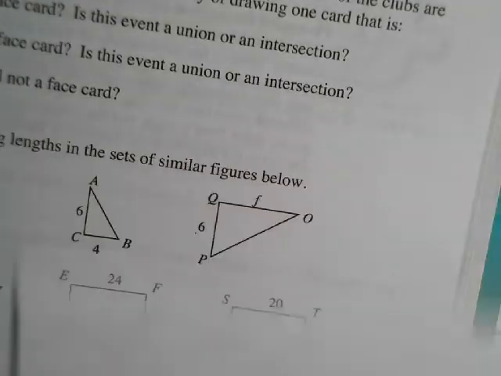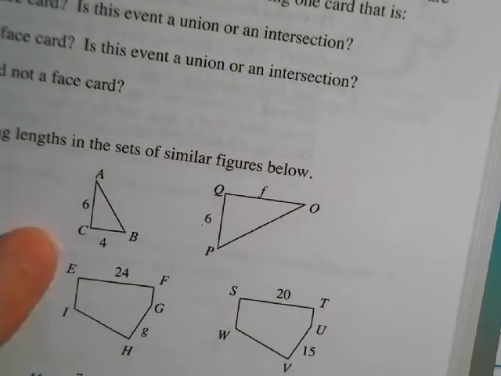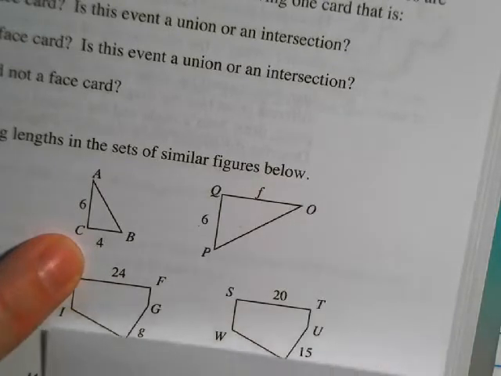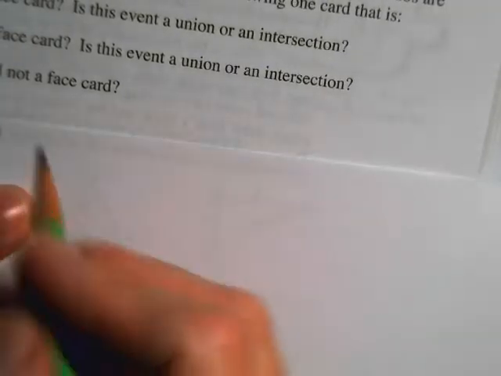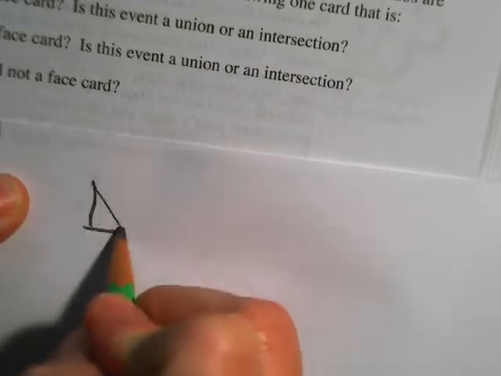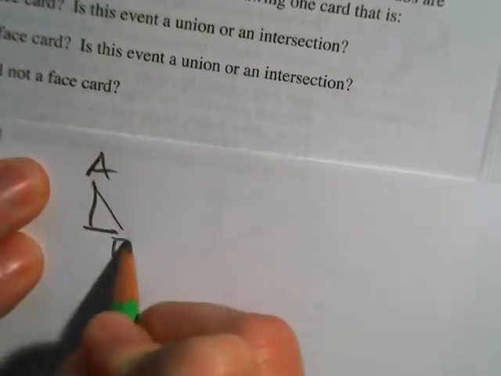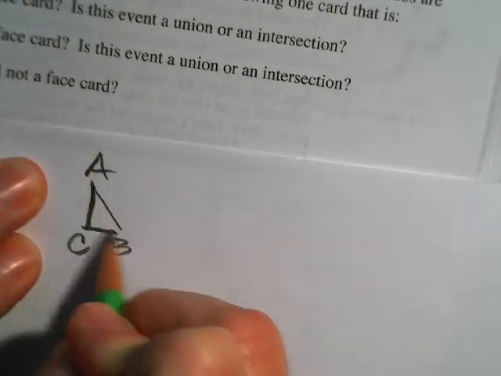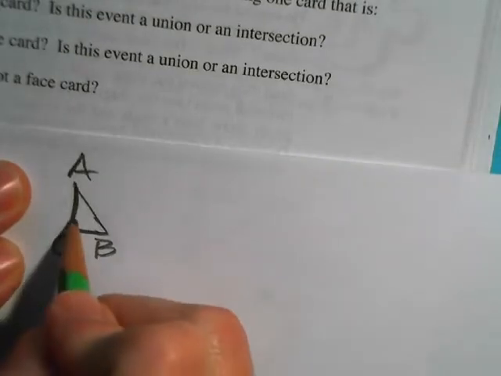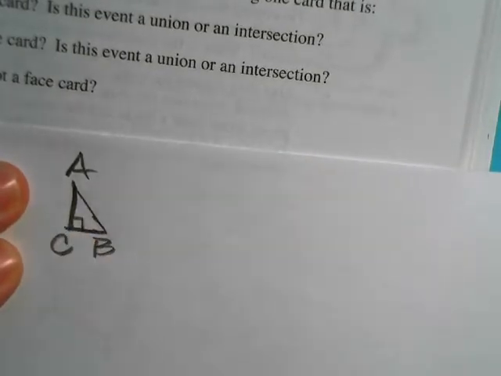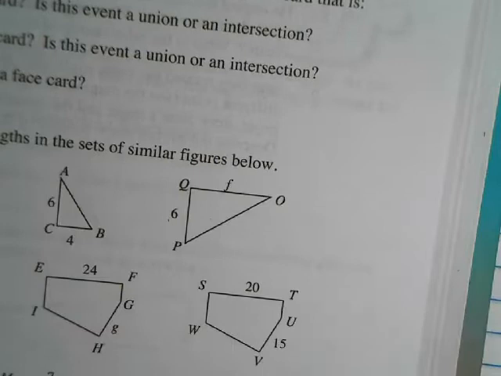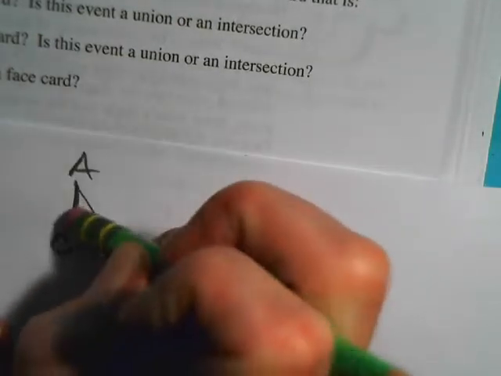So if I was going to map ABC onto OPQ, I'm going to trace ABC and put the letters on there, because when you do this, if your vertices don't match up, you're stuck. You gotta figure something else out. Oh, and it didn't say this was a right angle. Okay.